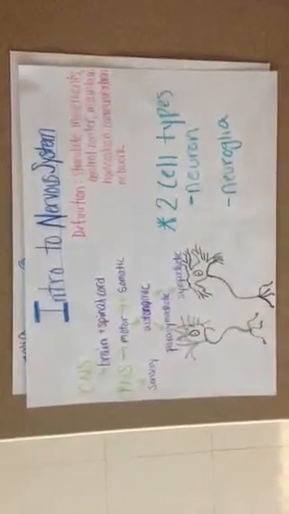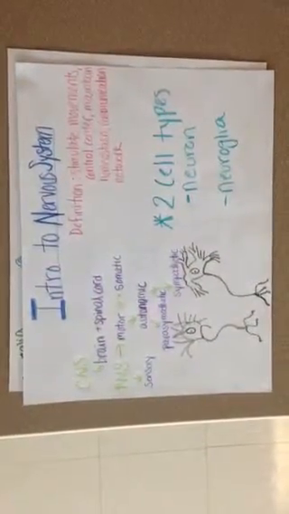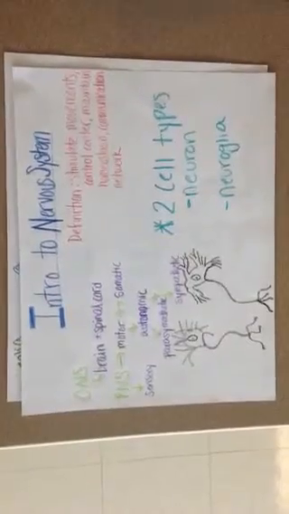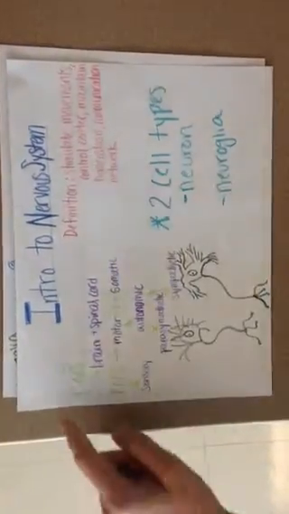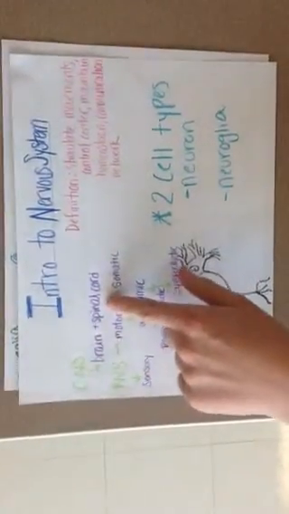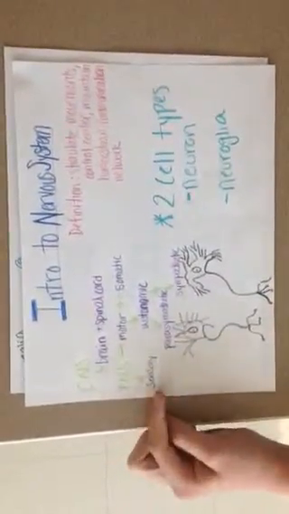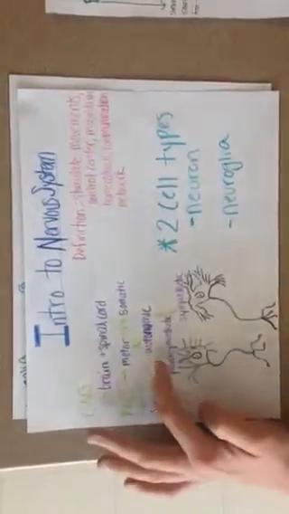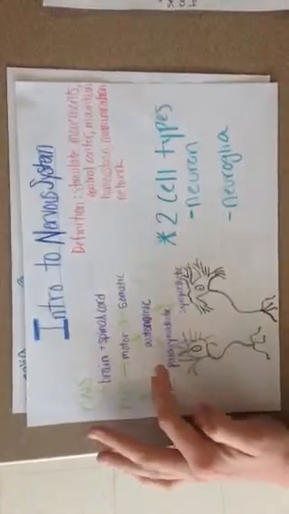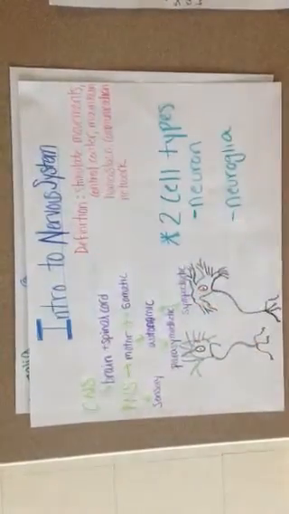So our first slide, we have the intro to the nervous system. And the nervous system is broken down into two major parts. We have the central nervous system, which is made up of the brain and the spinal cord. Then we move into the peripheral nervous system, which is broken down into sensory and motor. Then motor is broken down into autonomic and somatic functions. And then autonomic is broken down even further into parasympathetic and sympathetic functions.